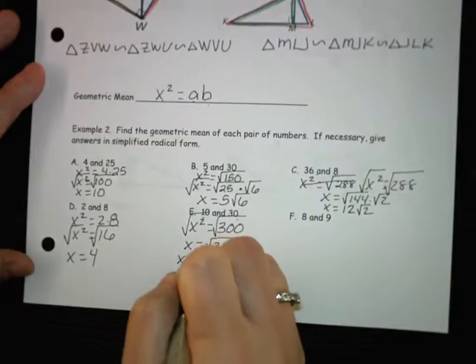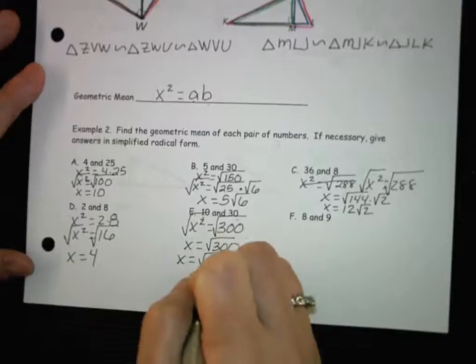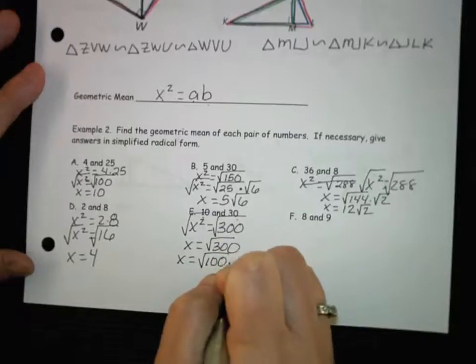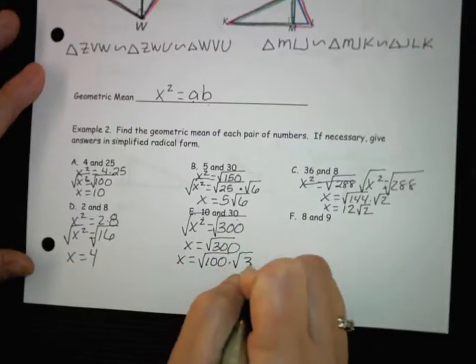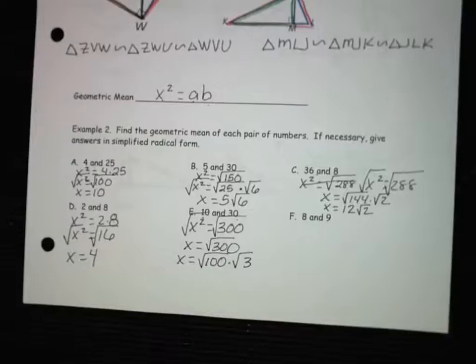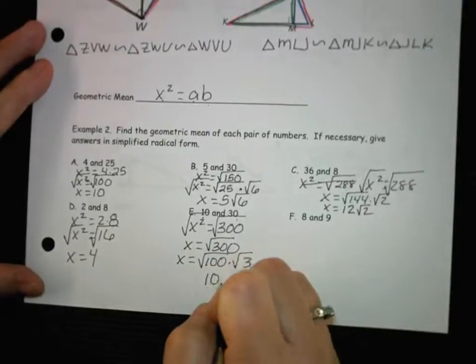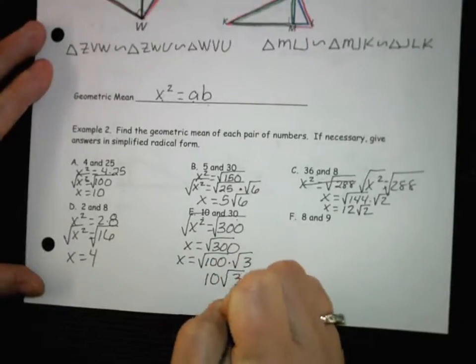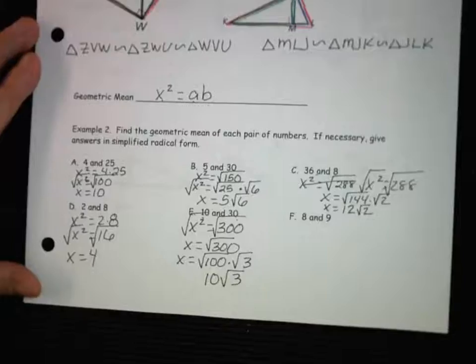Square root of 300, I am going to rewrite as square root of 100 times the square root of 3. And now I can take the square root of 100, which is 10, times the square root of 3.